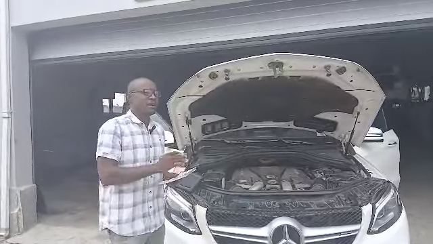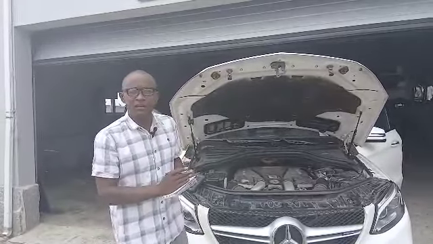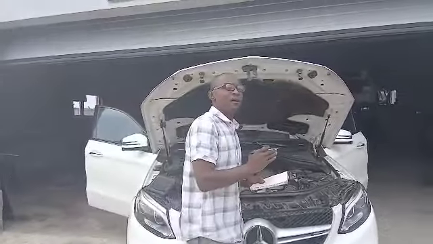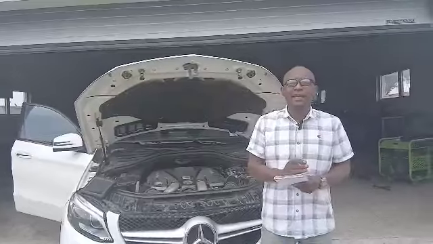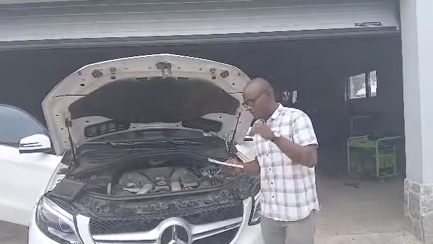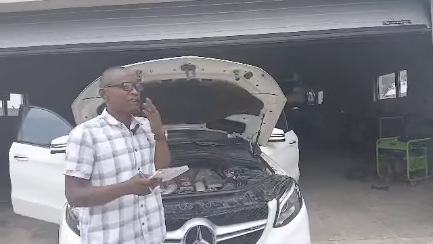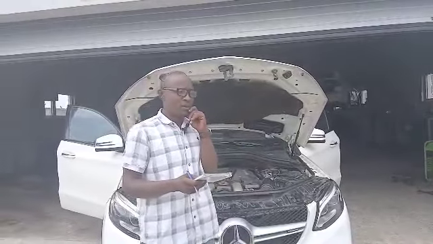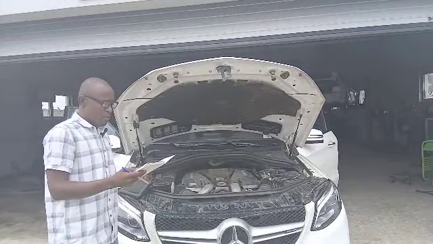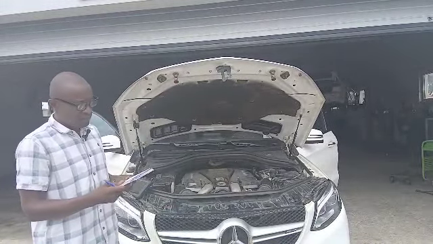We have terms like CEL, which is check engine light. We have terms like DLC, which is data link connection. So let's go into importance of diagnostics while troubleshooting. We have several importance of diagnostics, but we're going to be working with like 5 or 6 most important ones among them.